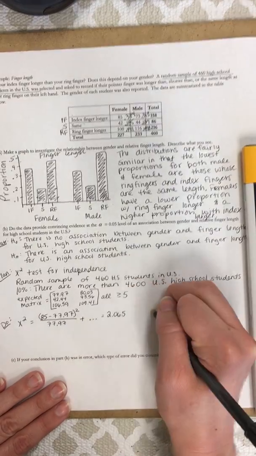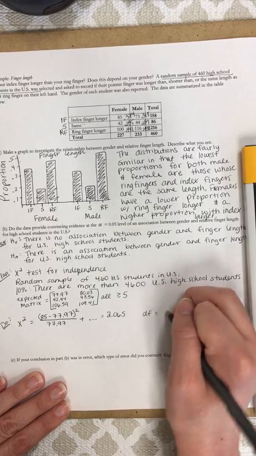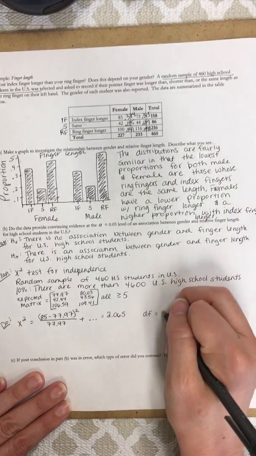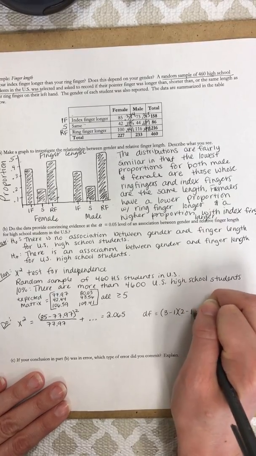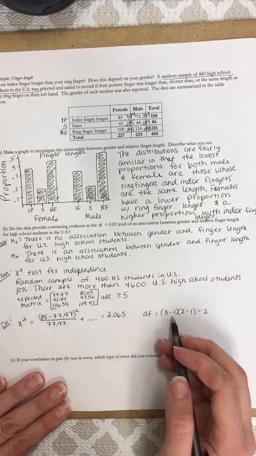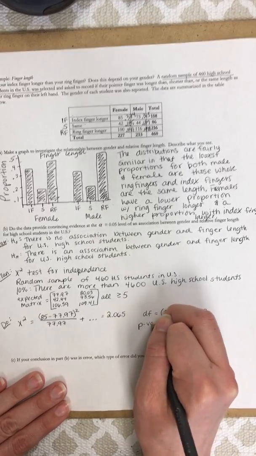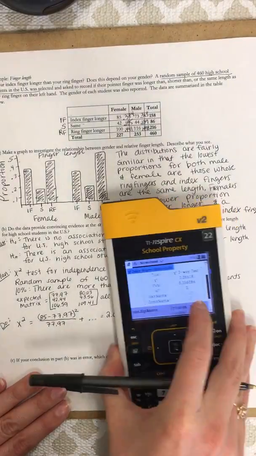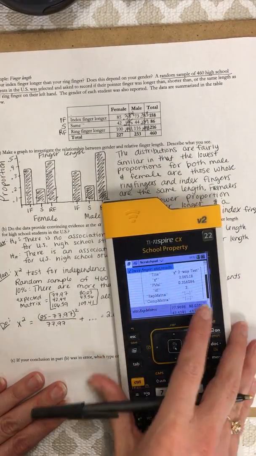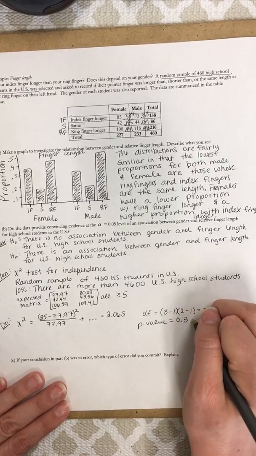All right, and then degrees of freedom. Again, those are in the calculator, it's 2, but it is rows minus 1 times columns minus 1. This is 2, this is 1, so it's 2. And the p-value, which I also just get from the calculator. It's right here, 0.356.